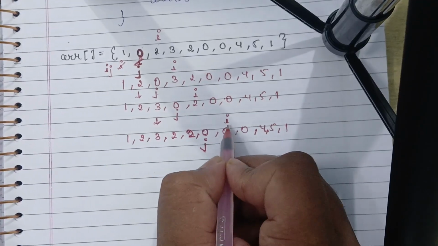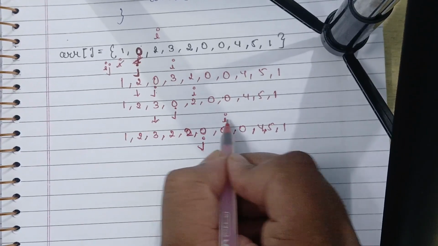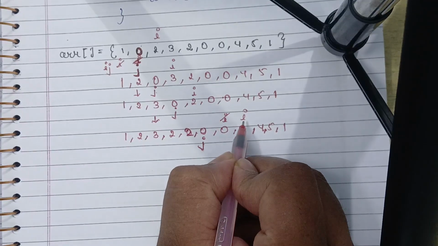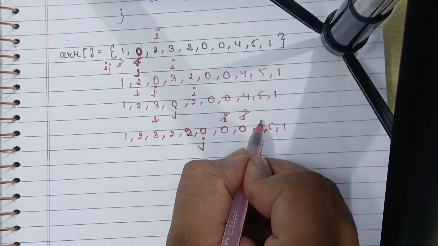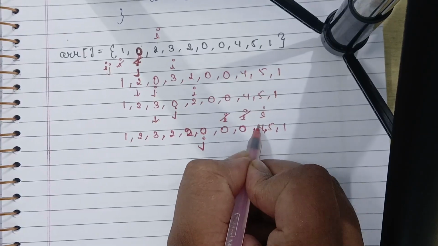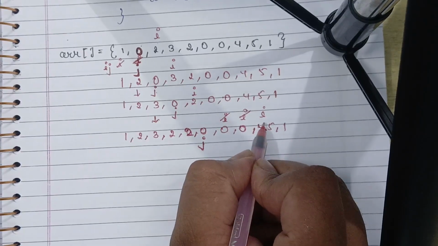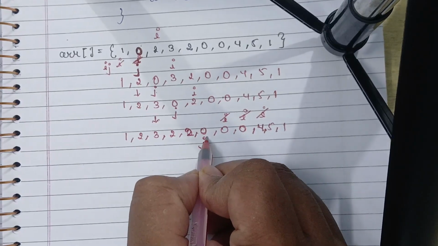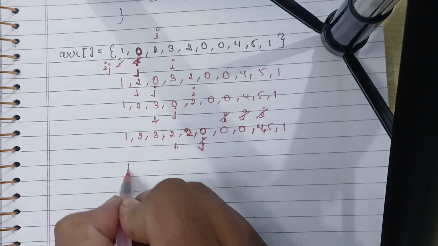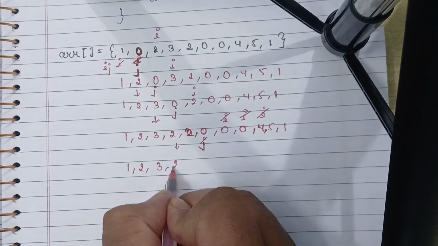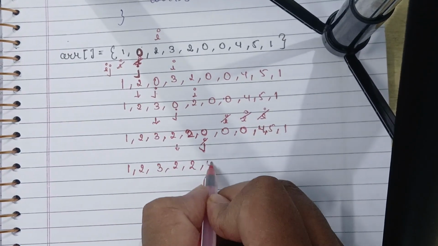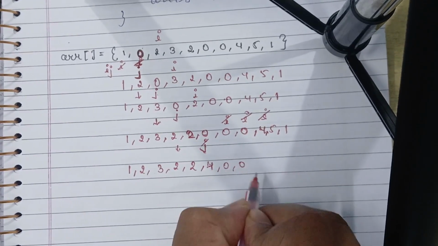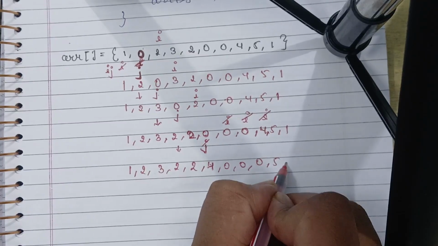Now I says that it is 0th element, don't do anything, just move forward. Again it finds that it is 0, so it says nothing to do, move forward. Whenever I encounter some non-zero element, that is 4, then it will say okay, I have found one, swap it. So just swap these two elements. So these will be 1 2 3 2 2, and 4 will come here, and this 0 will go to this index. So 0 0 0 and then 5 and 1.